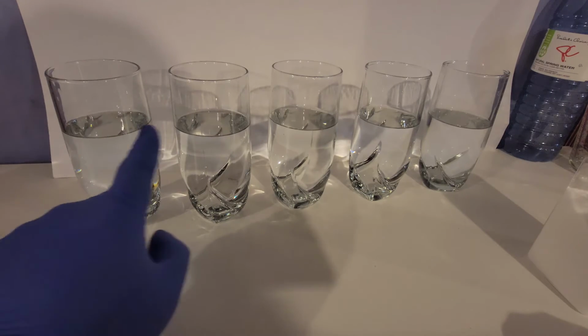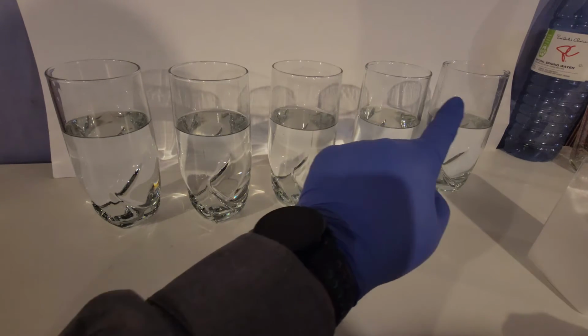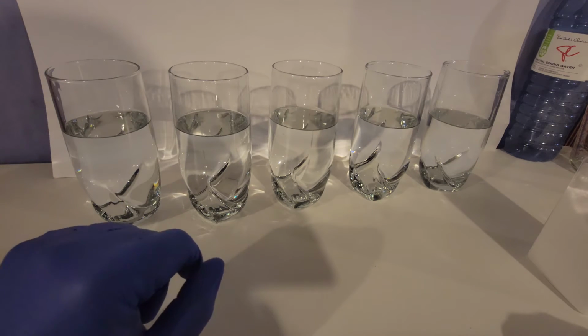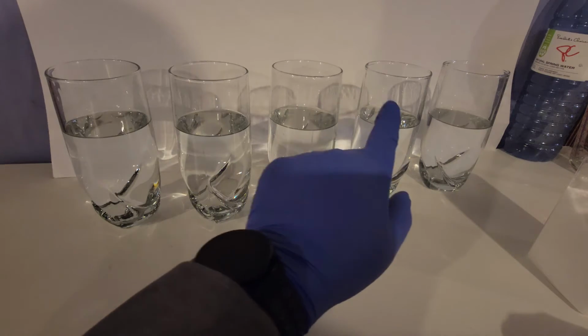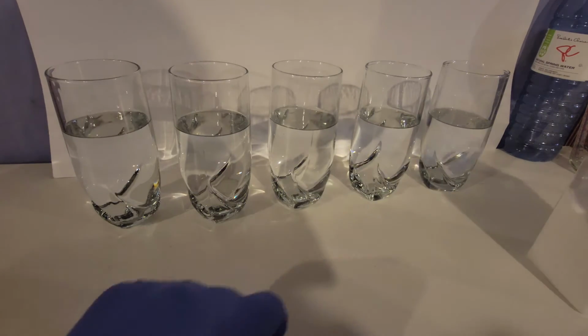Next, we're going to add varying amounts of salt to each one of our glasses. In the first glass, we're not going to add any salt. The second glass, we'll add 1 teaspoon, 2 teaspoons, 3 teaspoons, and 4 teaspoons.